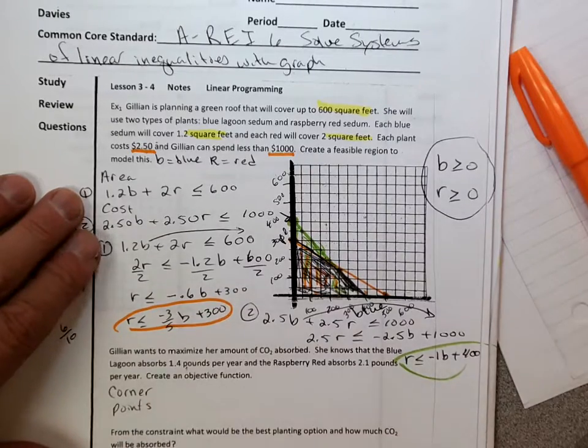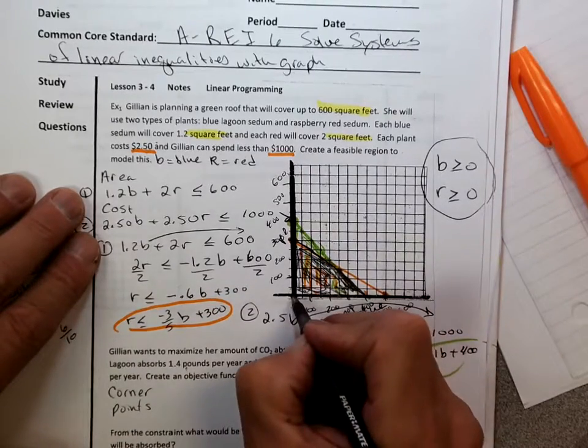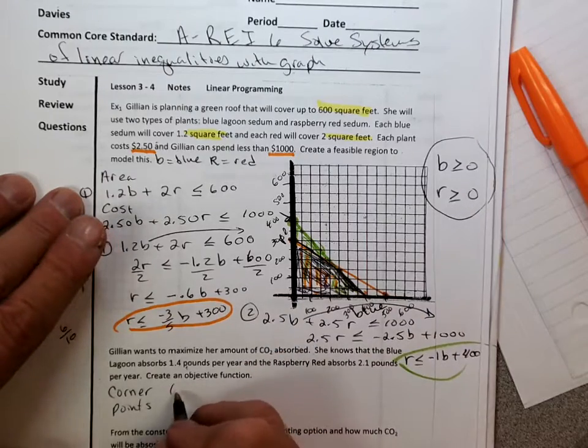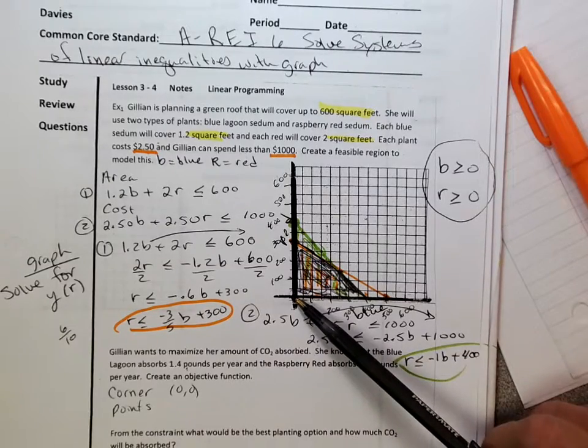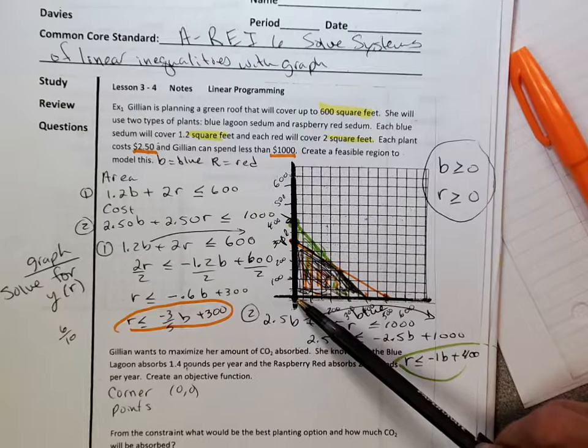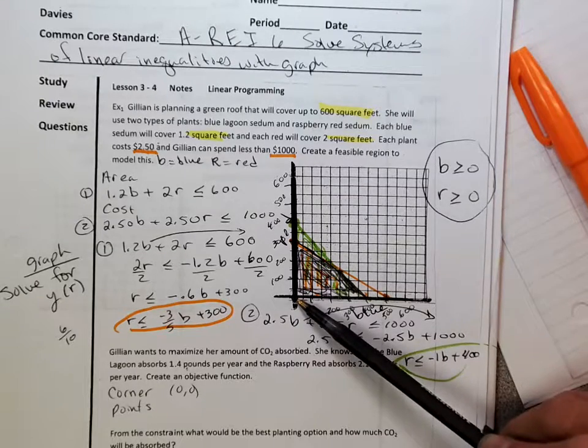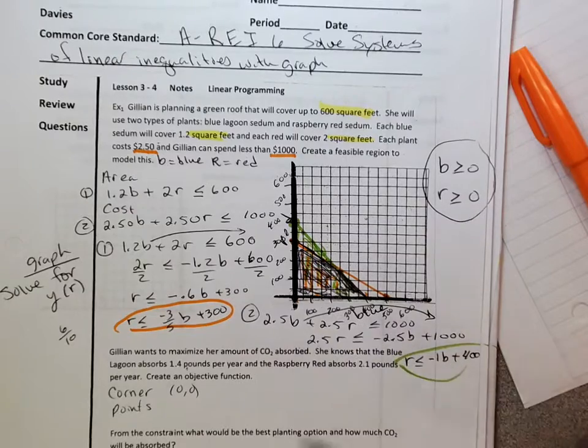All right, so one corner point, which we'll hardly ever use, is 0, 0. 0, 0 is a corner point. We won't use it. I'm only going to talk about it once because it's ineffective. But it is a corner. If you plant 0 flowers, you'll be within budget. You won't get anything done if you plant 0 flowers, but you'll be within budget, okay?